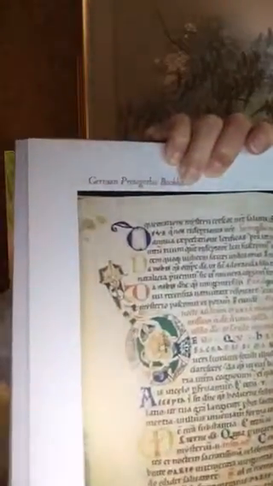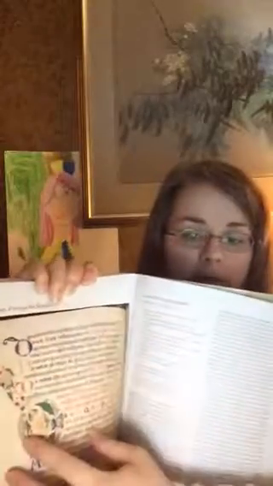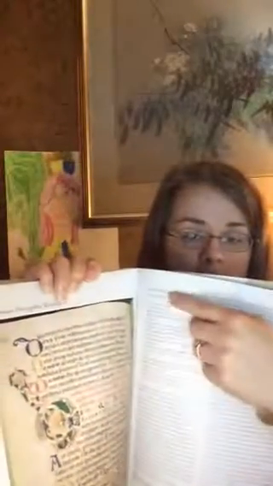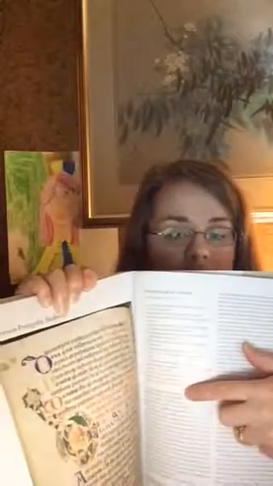And then there are some different book hand scripts, which are changing, and I think they're right here. I'm going to just share the one, the German proto-Gothic book hand, because that's just really pretty. The nice thing about this book too is that both of them are Latin, but it's organized in such a way that it's easier to follow.